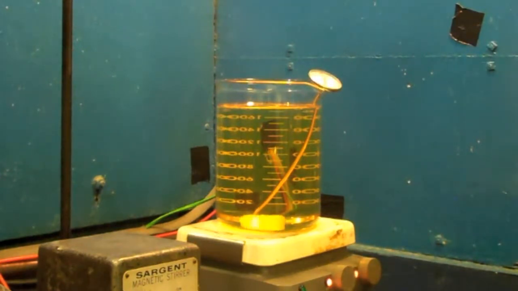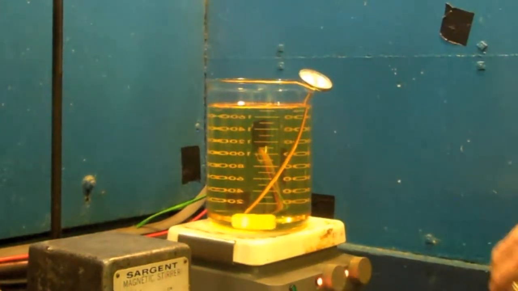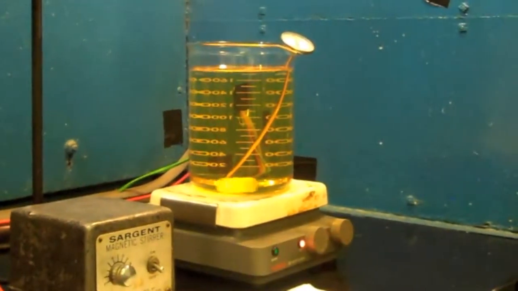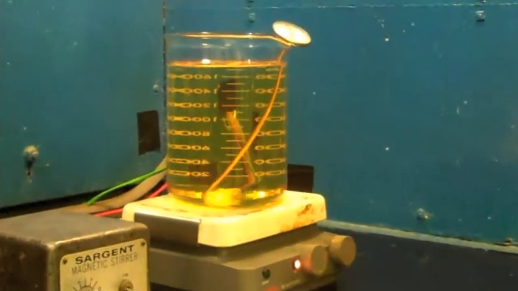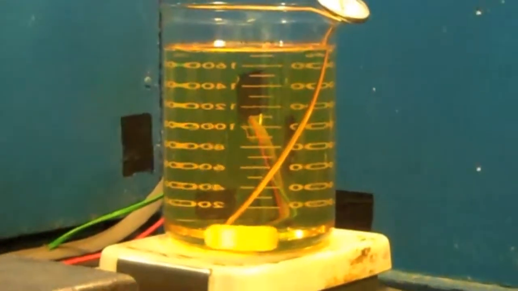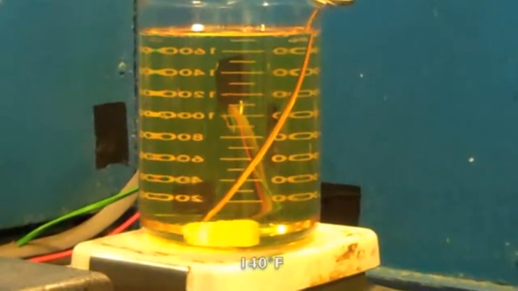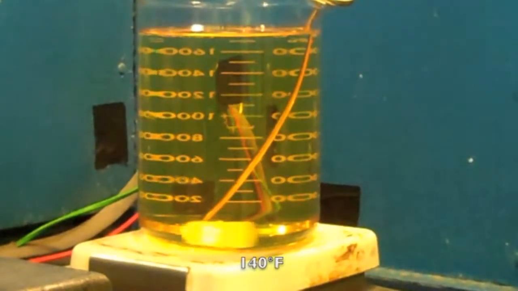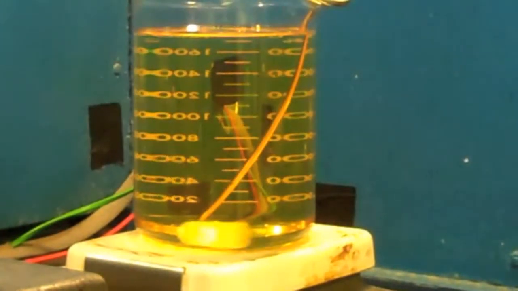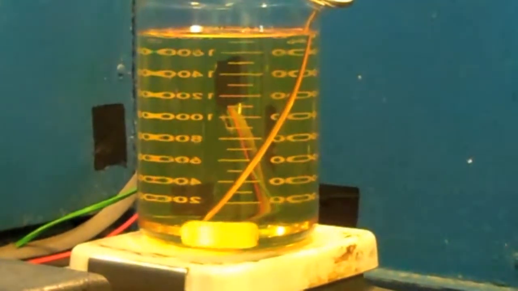The equipment we use for this test, we have a hot plate with magnetic stirring capability. The sample we are currently heating up is our AAA quench oil, and the temperature that we normally test this at is 140 degrees Fahrenheit. So we heat it up uniformly with agitation until we get to 140.